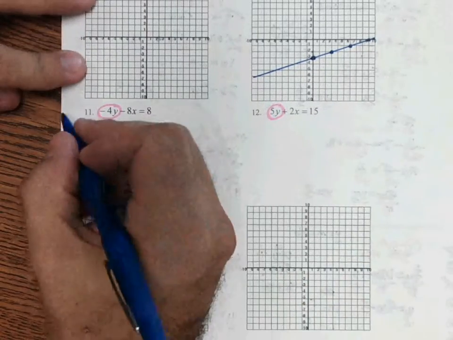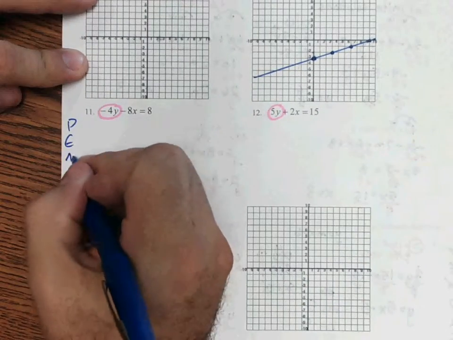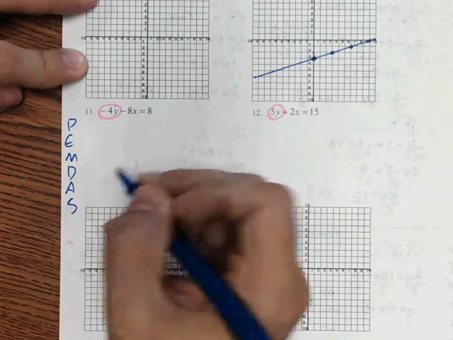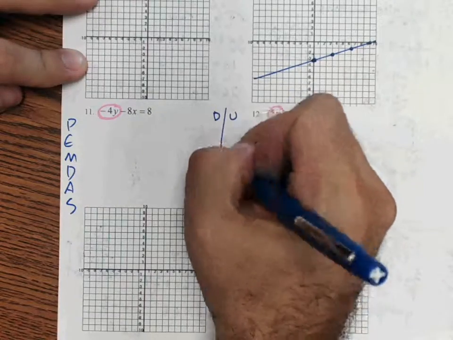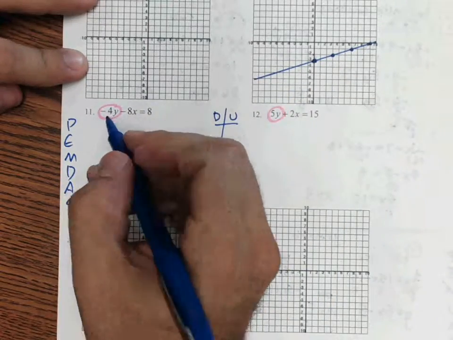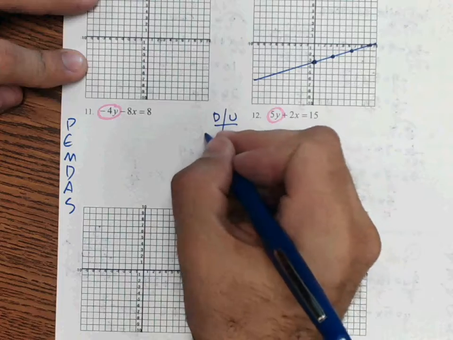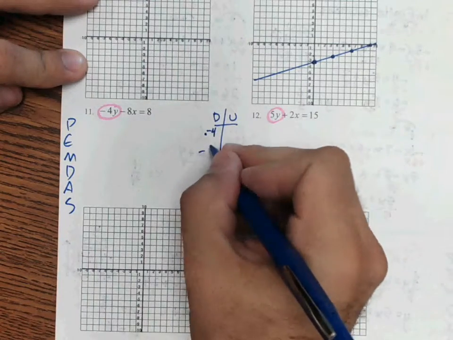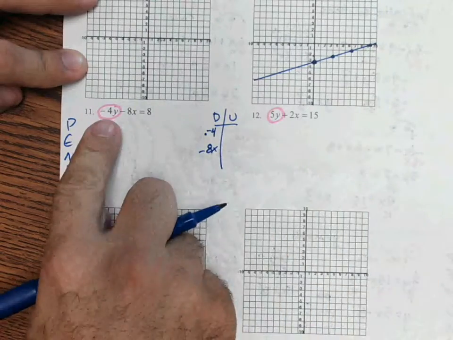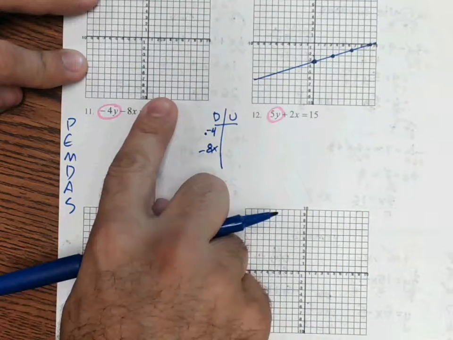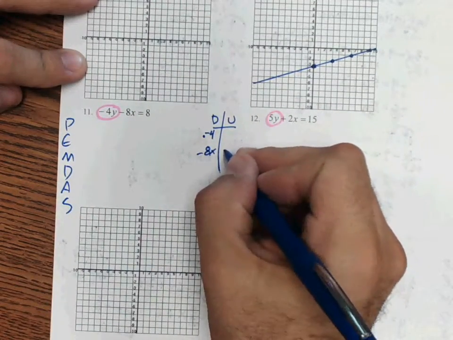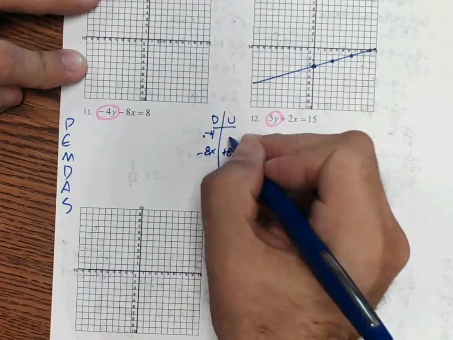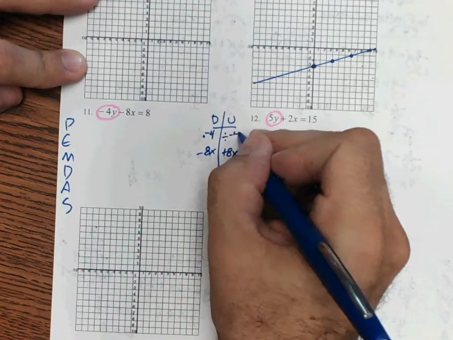Same steps. I'm going to put my PEMDAS down here again, just in case. Okay, do and undo. Looking at this, my y is being multiplied by negative 4, and we are subtracting 8x, and that's it. Those are the only 2 things that are on the same side as the y, so I'm going to add 8x to both sides, and I'm going to divide by -4.